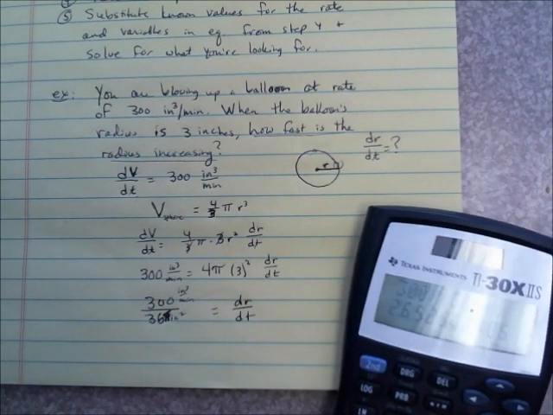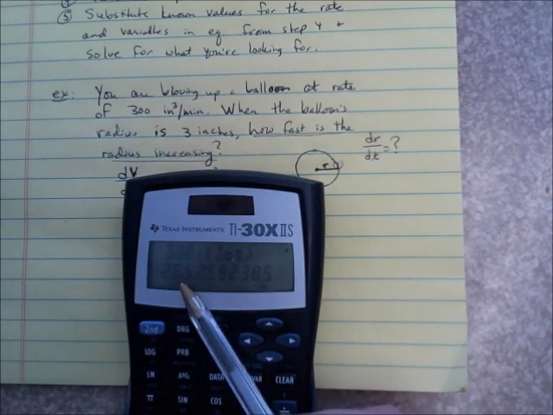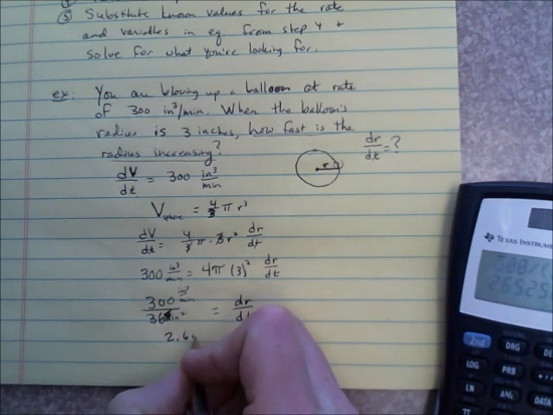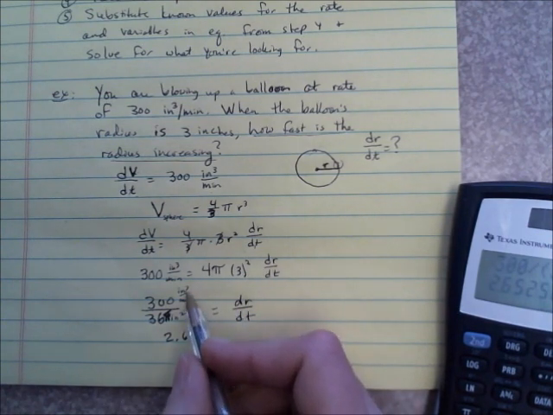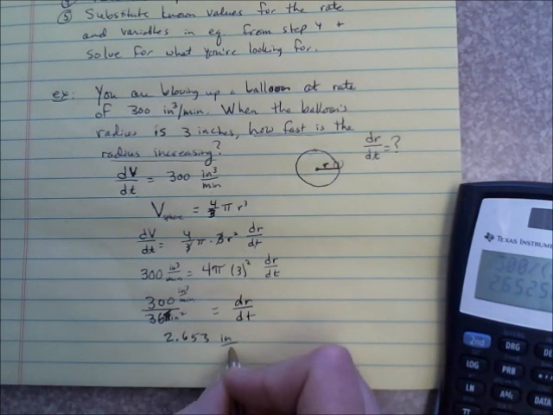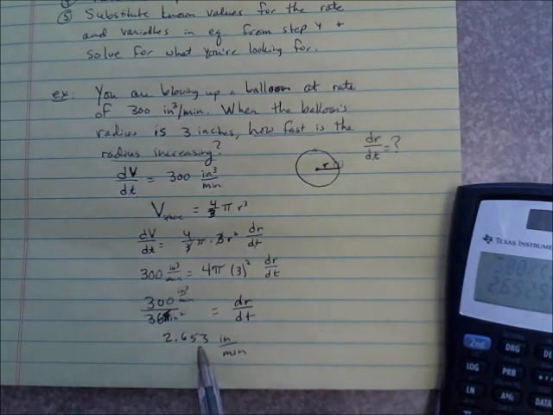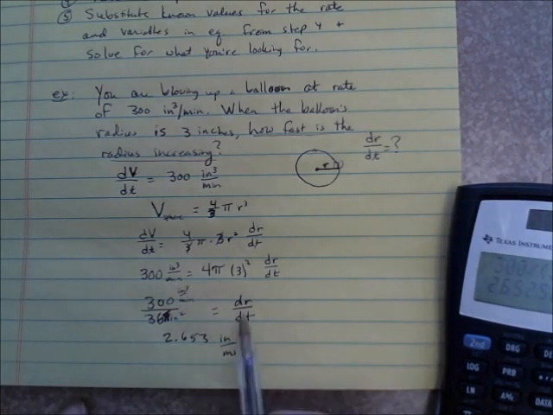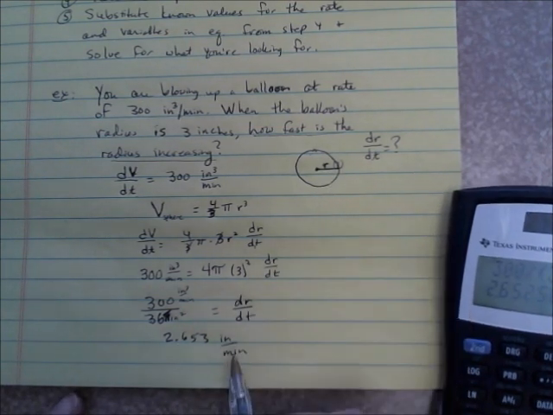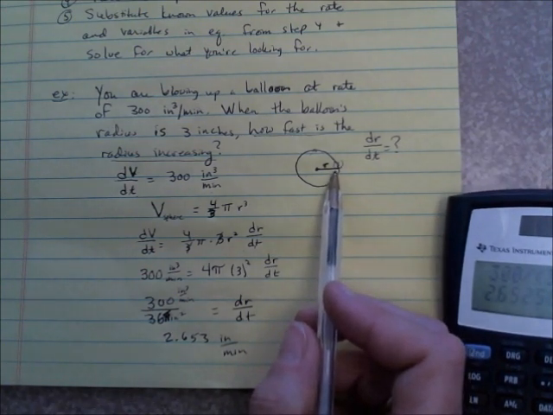It doesn't say how to round it, so by default we'll just round this to 2.653, and what are the units? Well, inches cubed over inches squared becomes inches, and then per minute. That's the rate of change of the radius. So the radius is actually increasing by 2.653 inches per minute at that point in time where the radius is equal to 3.